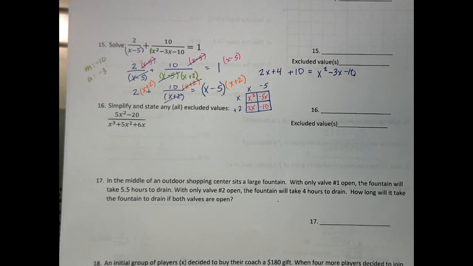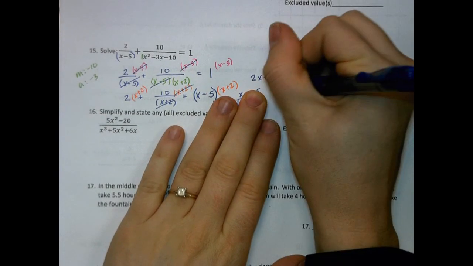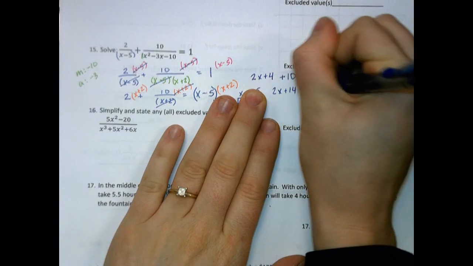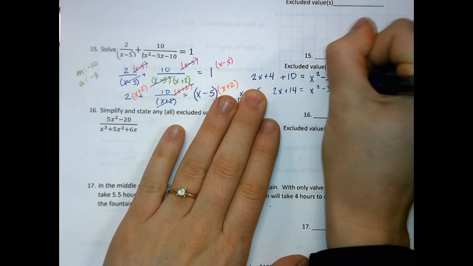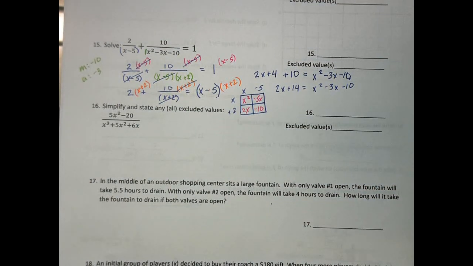All right, now I have terms on both sides. I have x squared terms, I have x terms, I have constants. What do I need to do? Add 4 and 10, like terms. I still have x squared, x, and a constant, so I can get a trinomial.